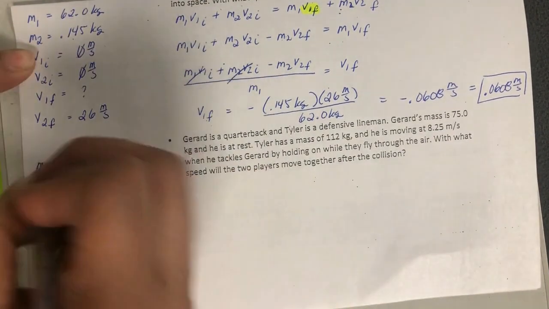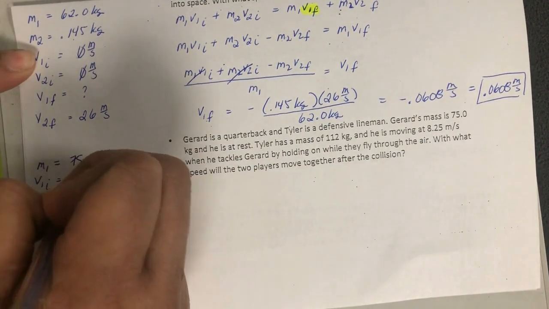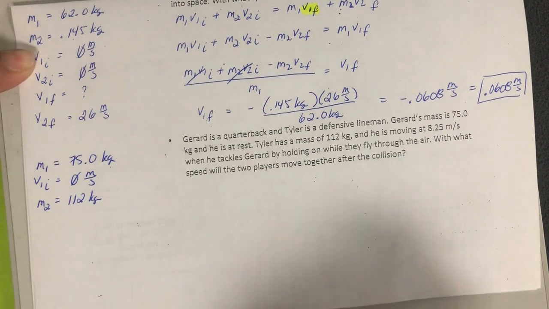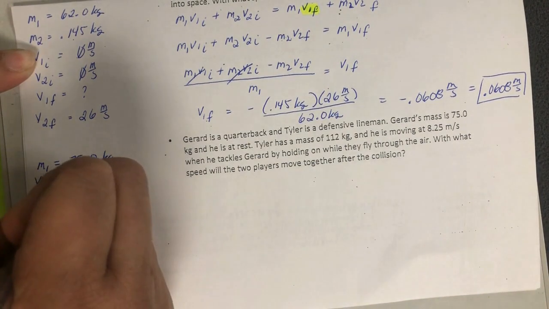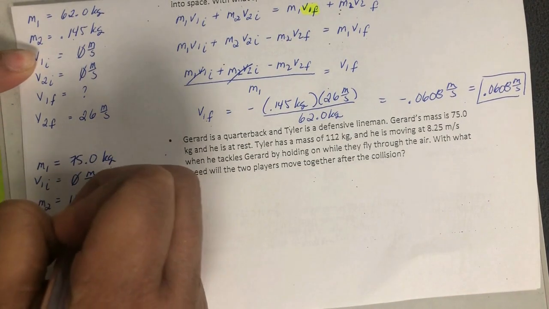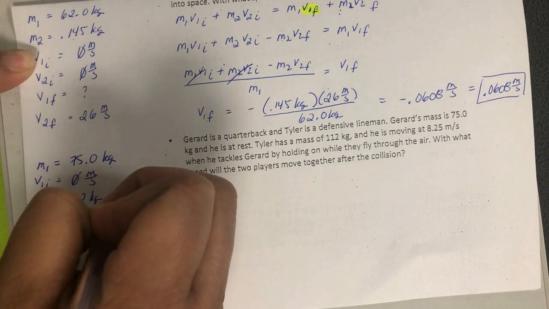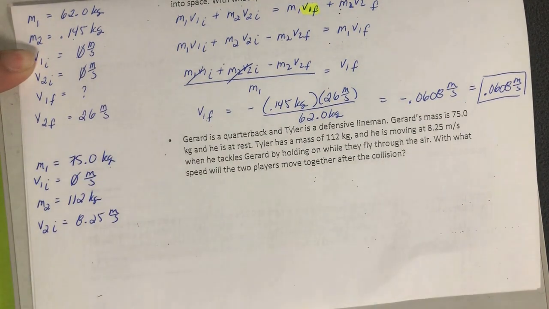Tyler has a mass of 112 kilograms, and he's moving at 8.25 meters per second. When he tackles Gerard by holding on while they fly through the air, with what speed will the two players move together after the collision?